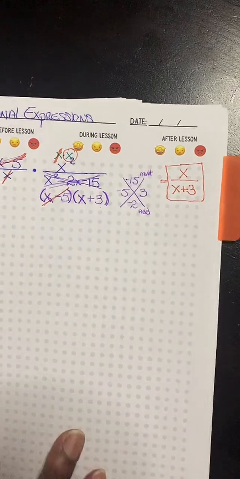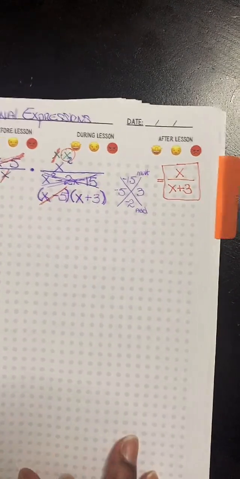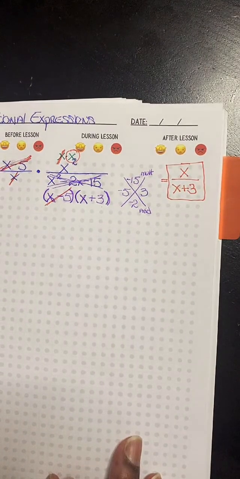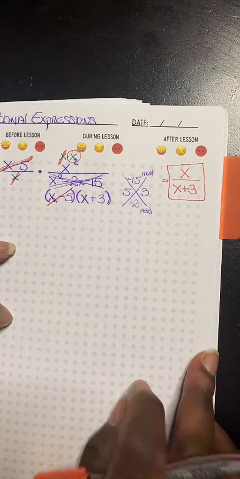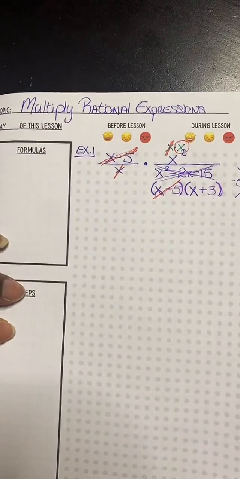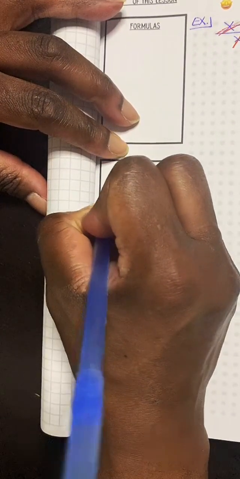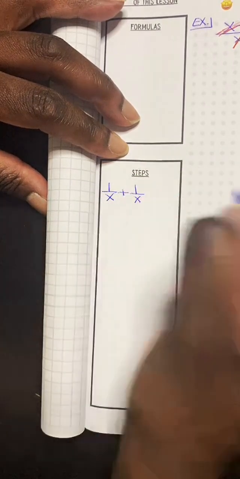That's what we're doing, girls. So 1 over x plus 1 over x isn't 1 plus 1 over x. What's happening, Nova? All right. Now you got me putting it right in here, my blank space. You're saying 1 over x plus 1 over x.